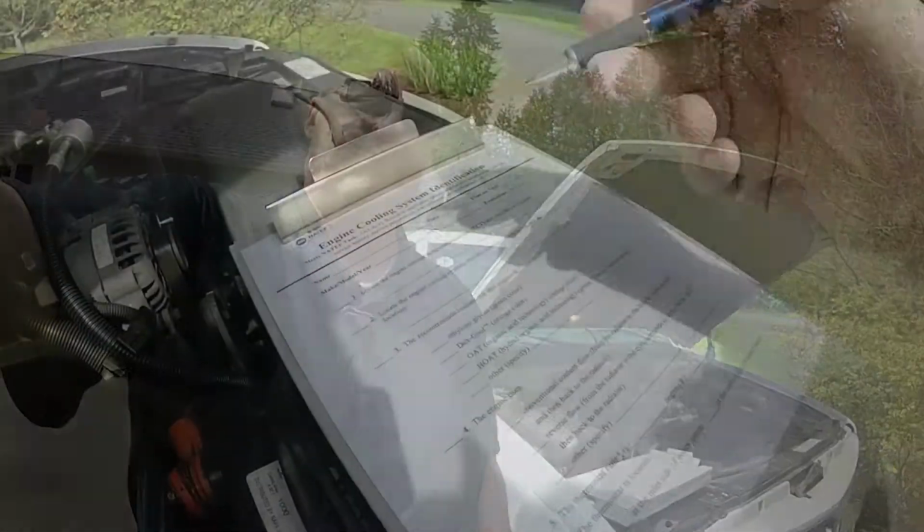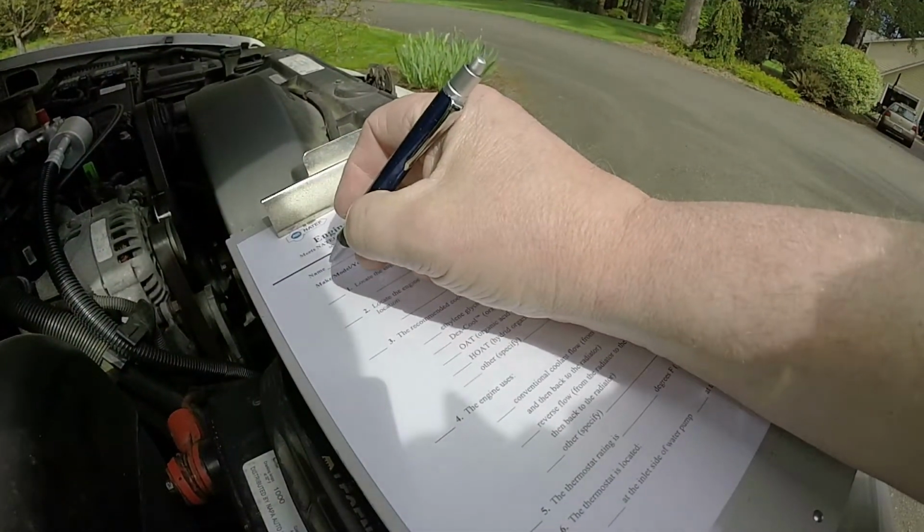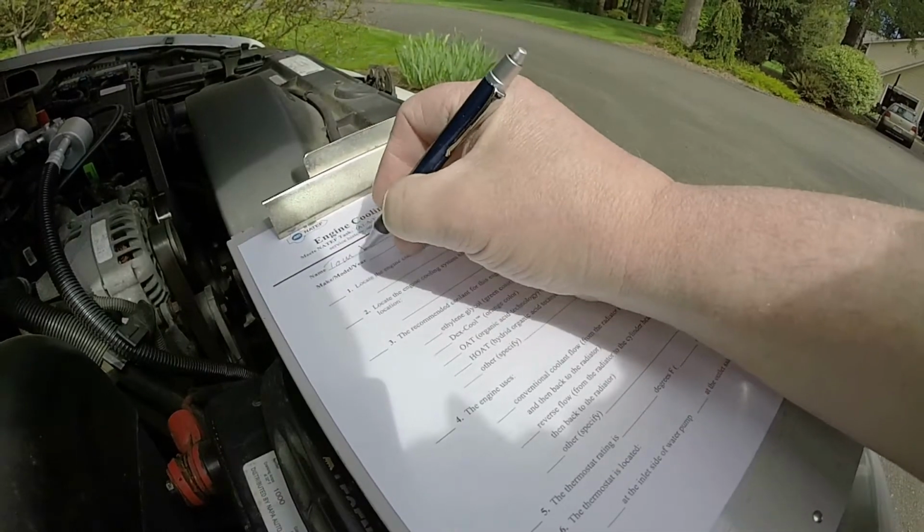And we're back again. We're going to do the second worksheet for this week's labs. And this one is about coolant. So let's get busy. On this one, we're going to use my vehicle again. So we'll put my information in.